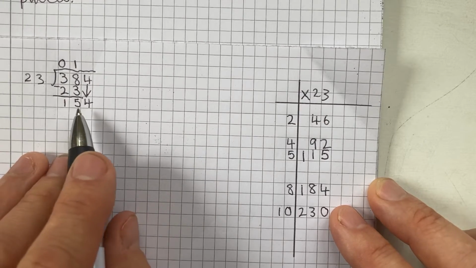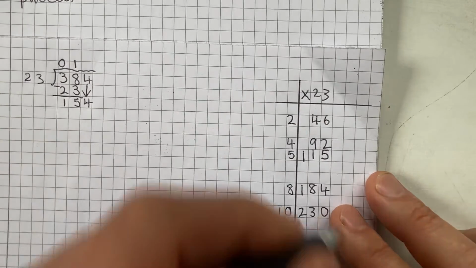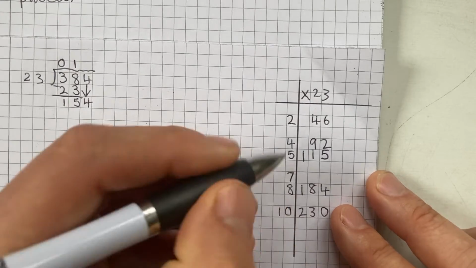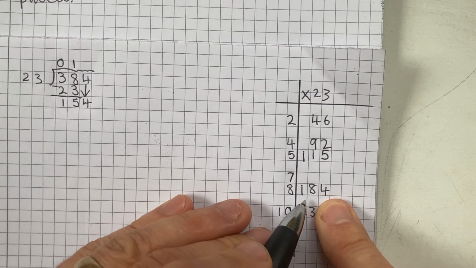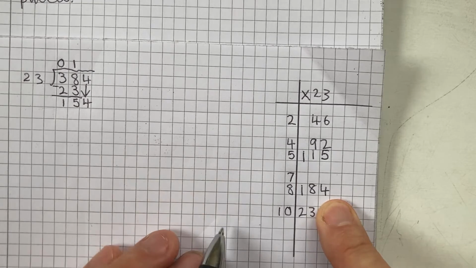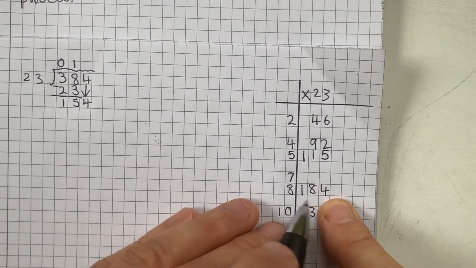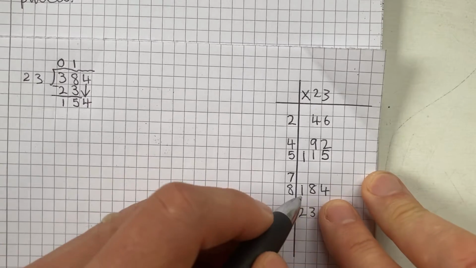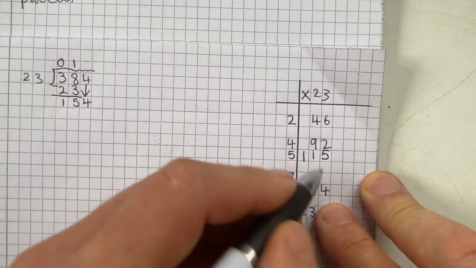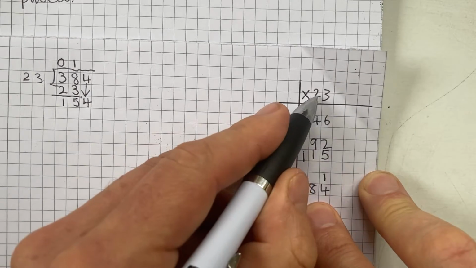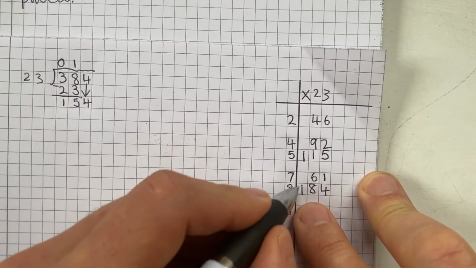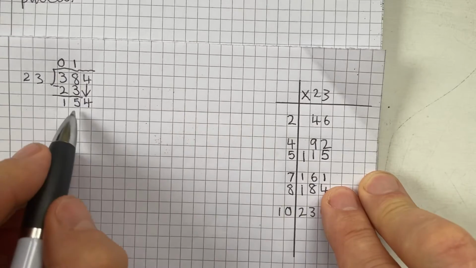But we want 154, so I'm just going to work out 7, and I'm going to do that by subtracting 23 from 184. Now if you need to do a separate working for that, you can, or if you can do it mentally, that's great. 184, well, 4 minus 3 is 1, and 8 minus 2 is 6, and then we've still got the 161.